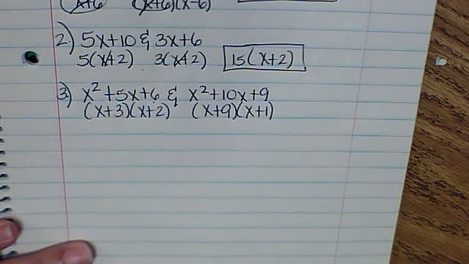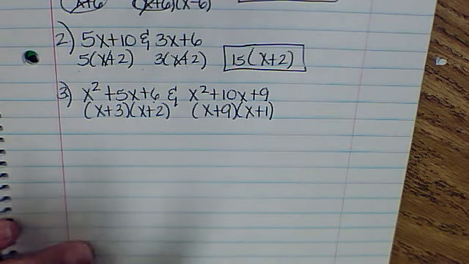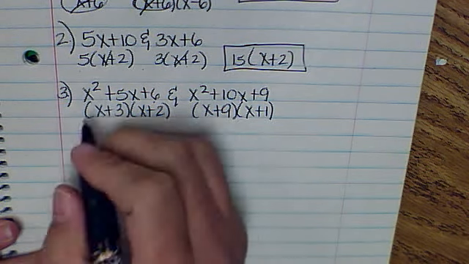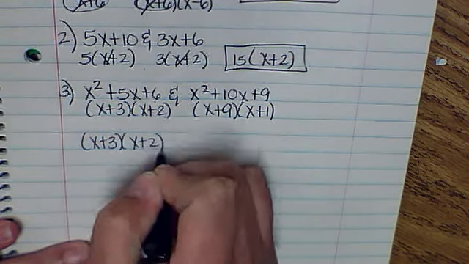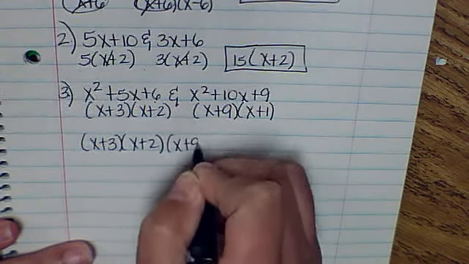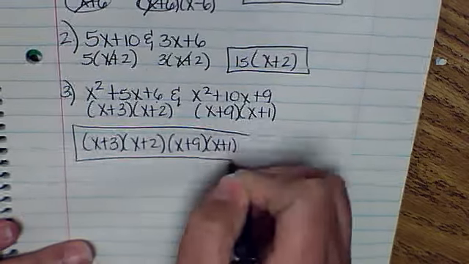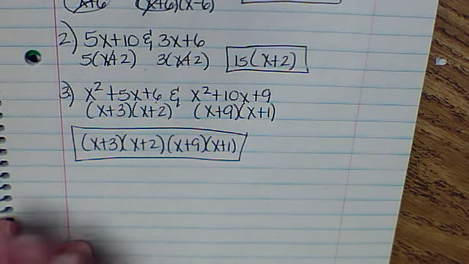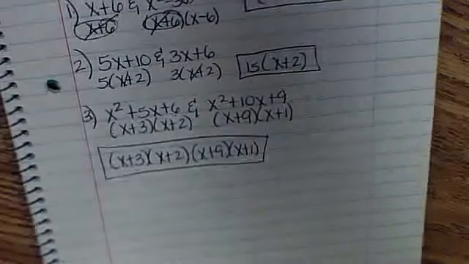Now, I need to look for things they have in common. Well, when I look from here and here, there's nothing in common. There are no common factors at all. So what that means is I just need all the leftovers, which is everything. So x plus 3, x plus 2, x plus 9, x plus 1. That's our common denominator. All of that is our common denominator. Okay? So we're going to be using that idea to do some problems.